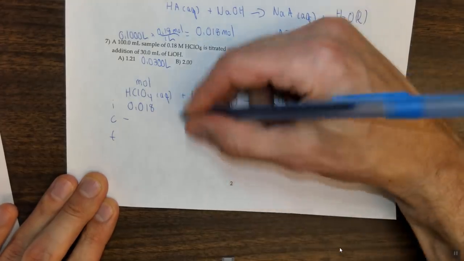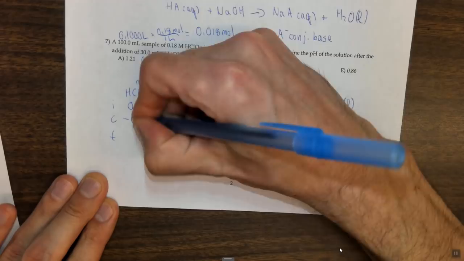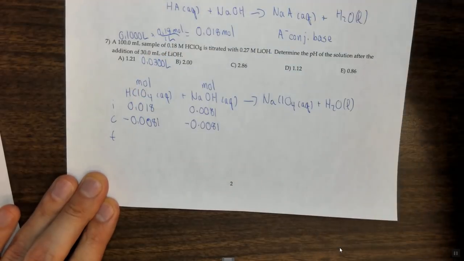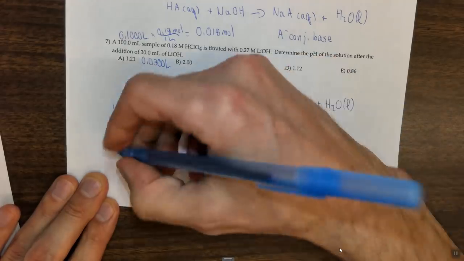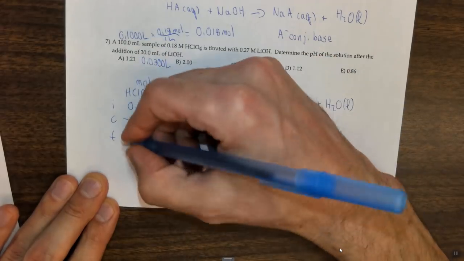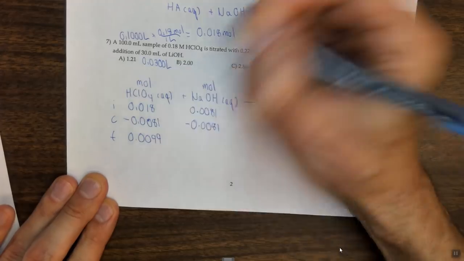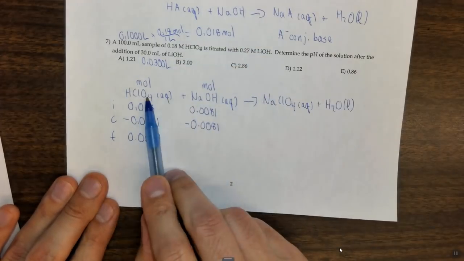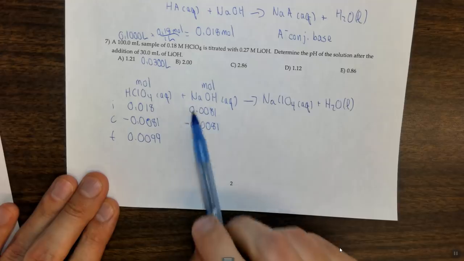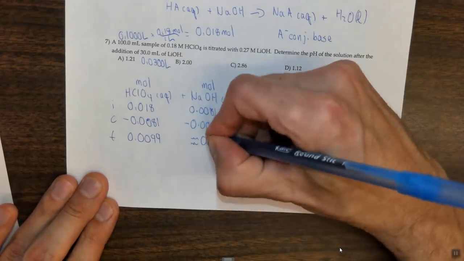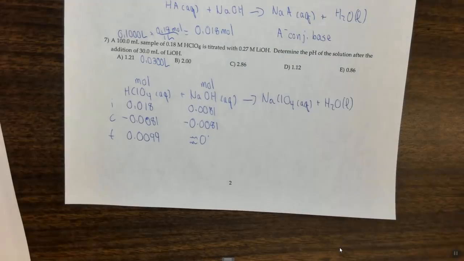And we're going to lose the amount that we have of NaOH, which is 0.0081 moles. When you do the subtraction, you find that finally you're going to have 0.0099 moles of HClO4. And from the NaOH, you're going to have 0 OH, but because it's in water, you're going to have approximately 0 OH minus.